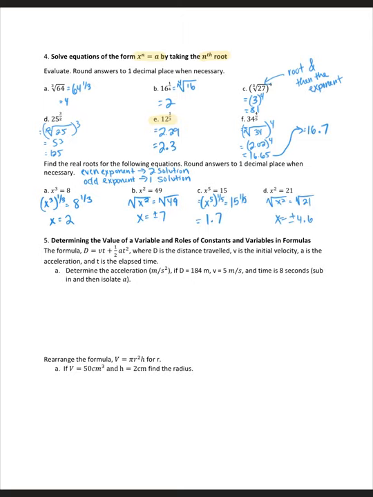So there's the solutions for the next two that you hopefully worked out on your own. The next thing we talked about is the role of constants and variables in formulas and how they change what kind of equation we're dealing with. So the formula d equals vt plus 1/2 at squared, where d is the distance traveled, v is the initial velocity, a is the acceleration, and t is the elapsed time. So determine the acceleration in meters per second squared if d equals 184, v equals 5, and time is 8 seconds. So it says sub in and then isolate.